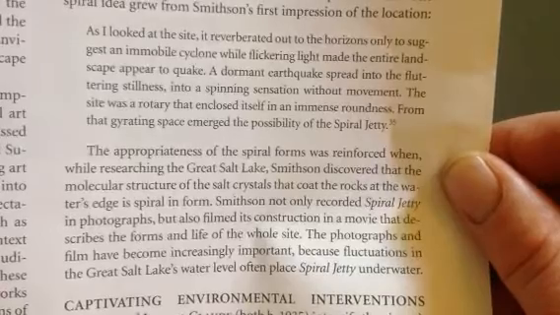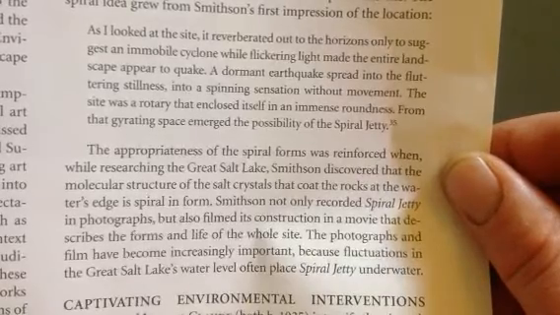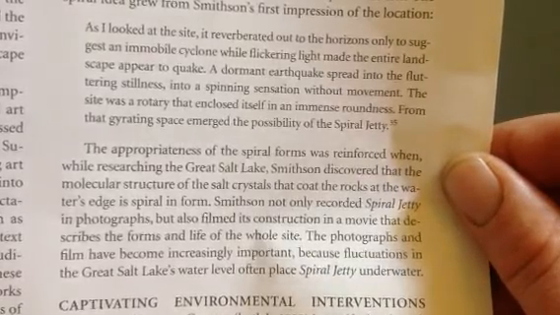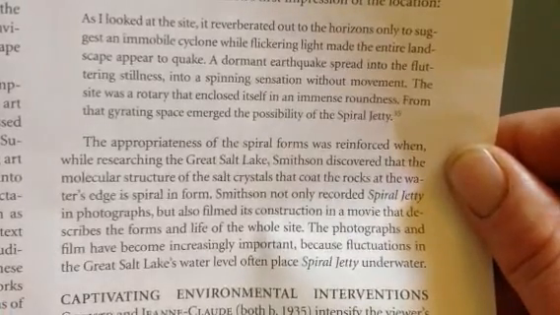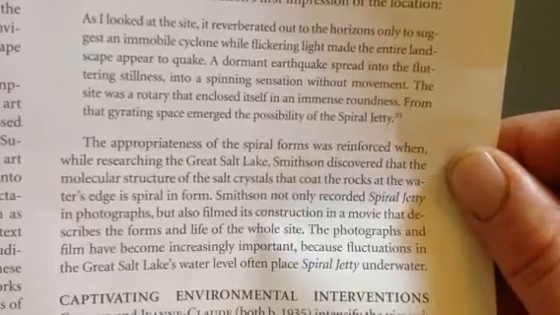The site was a rotary that enclosed itself in an immense roundness. From that gyrating space emerged the possibility of the spiral jetty. Was that really important? I don't think so either.